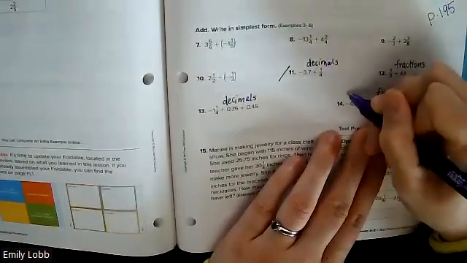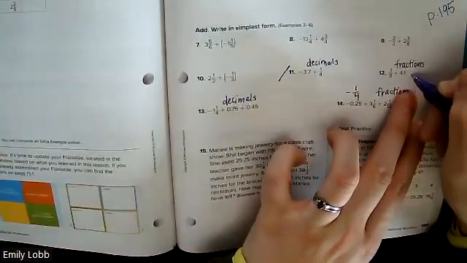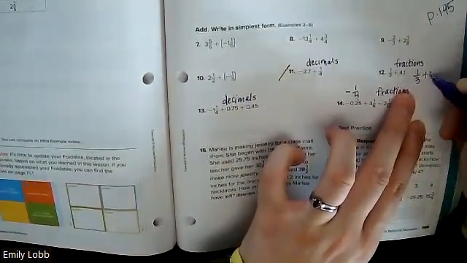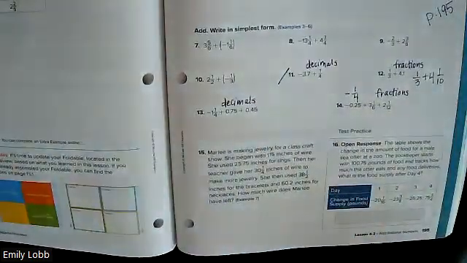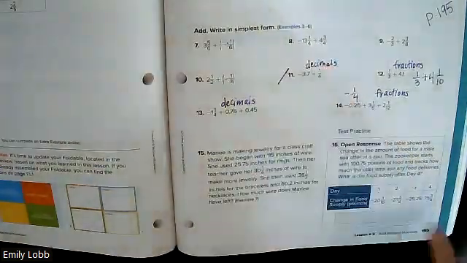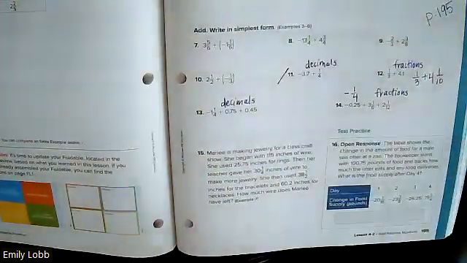I will tell you this is -1/4. This is 4 1/10. So 1/3 plus 4 1/10. Practice changing those to decimals. Fractions, not decimals. Decimals, you take the top divided by the bottom. So 1 divided by 4.